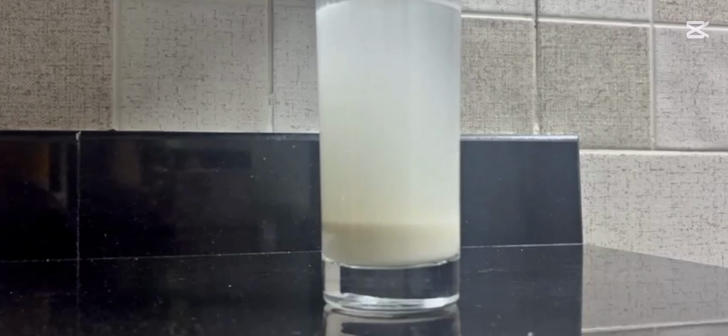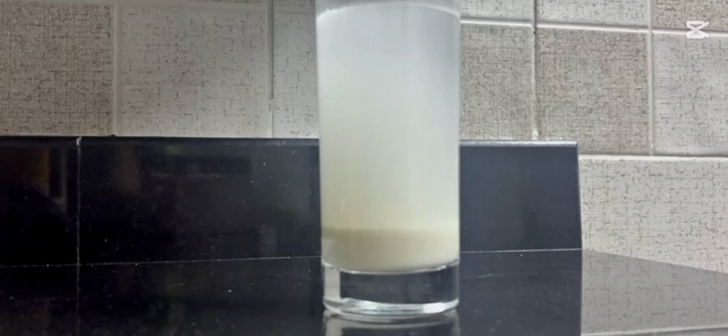After letting the suspension of flour and water sit for a while, you can see that the flour has completely sunk down to the bottom of the glass.